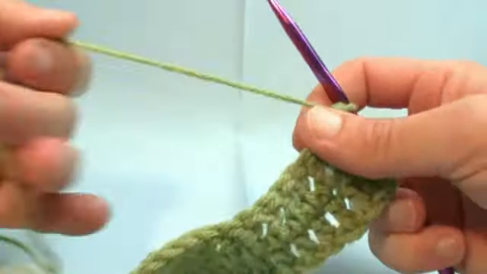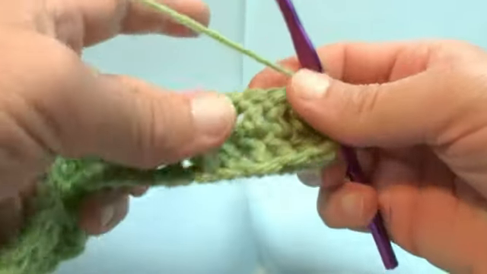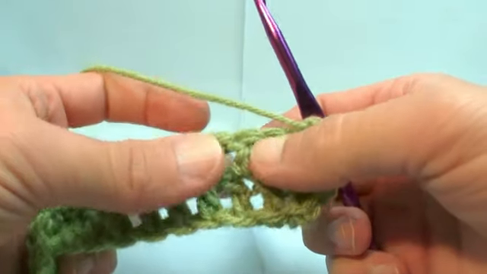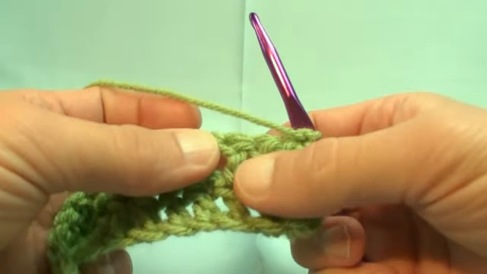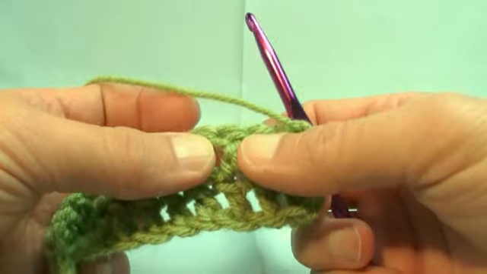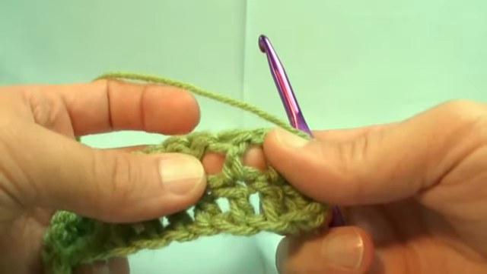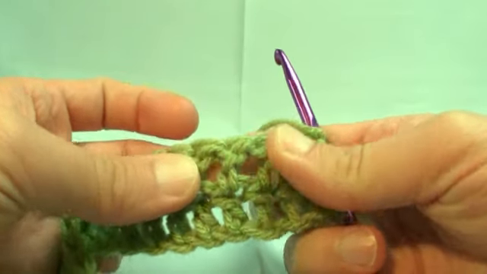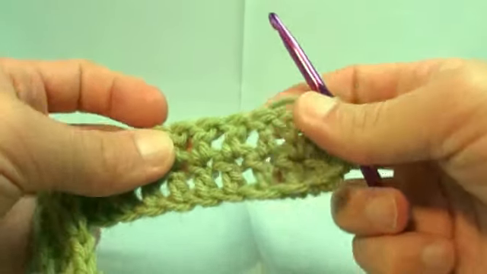So let's chain up. Actually, I'm not going to chain up yet. What I want to do is pull it and show you what I've been referring to as posts or rails. The post is the piece that is in between each stitch that is down, and you can see the tips of my fingers are showing each post clearly.